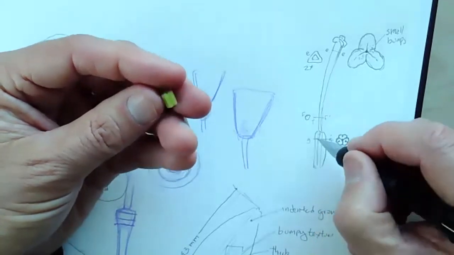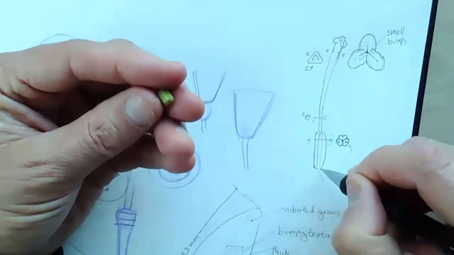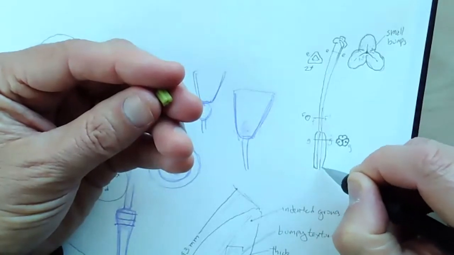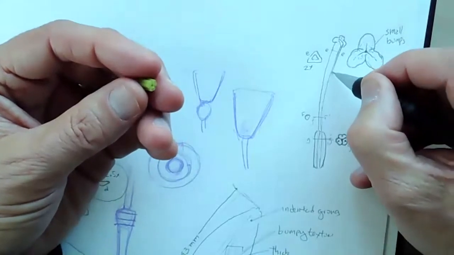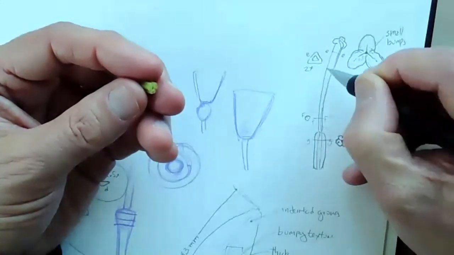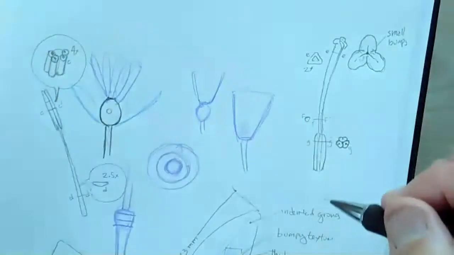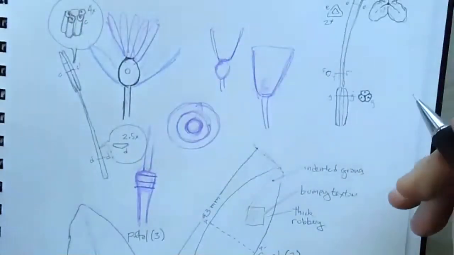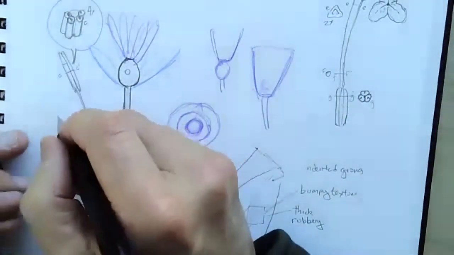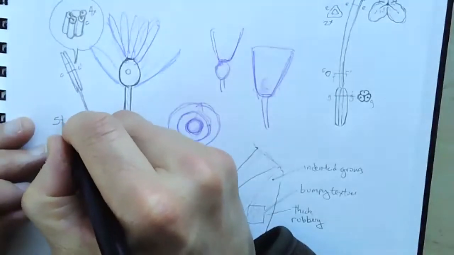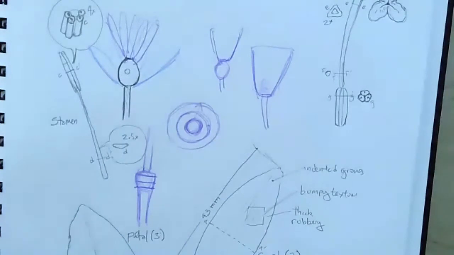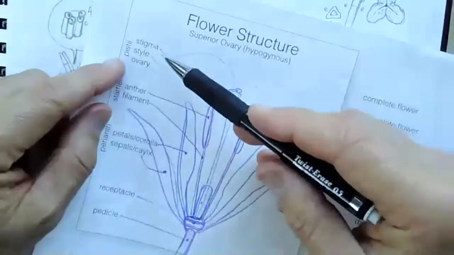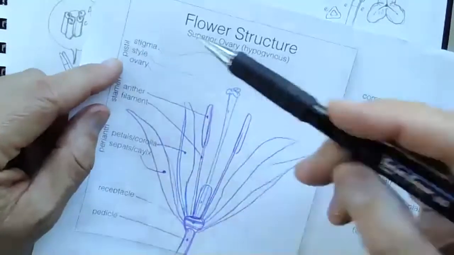And all this becomes even more fun when I get to add color to it. So that's how I would do a kind of a dissection of a flower. You see, what I'm doing is petals, these are stamen. Stamen is the collective word for the anther and the filament. The collective word for the stigma, style, and ovary, that's called the pistil.